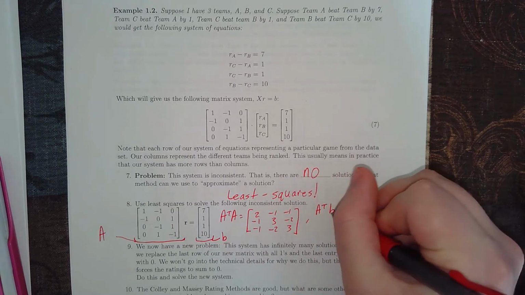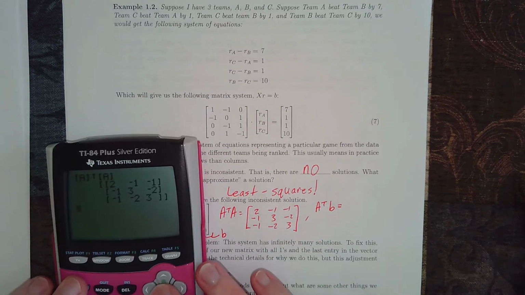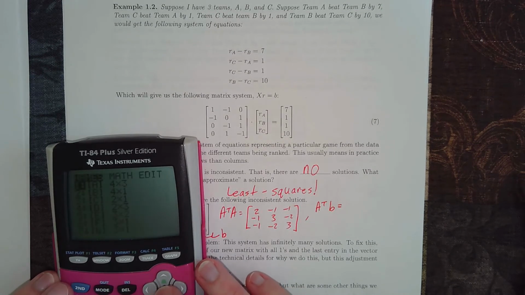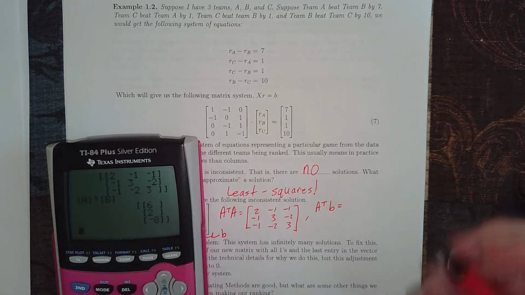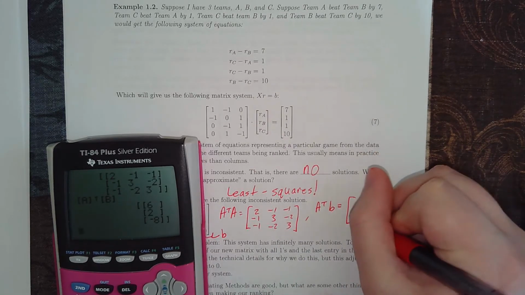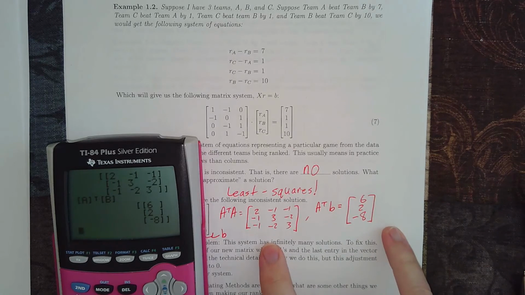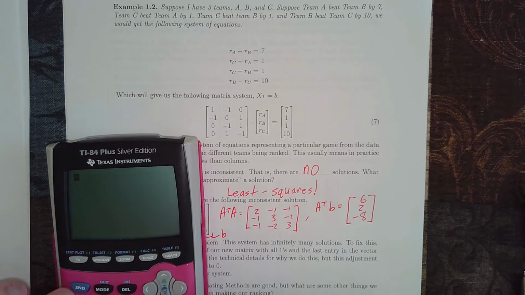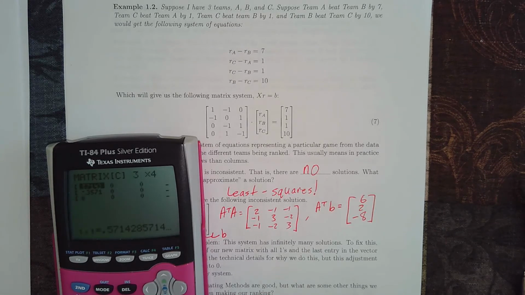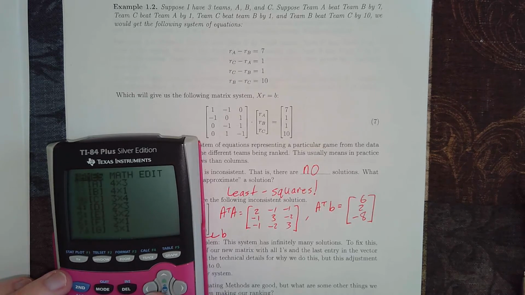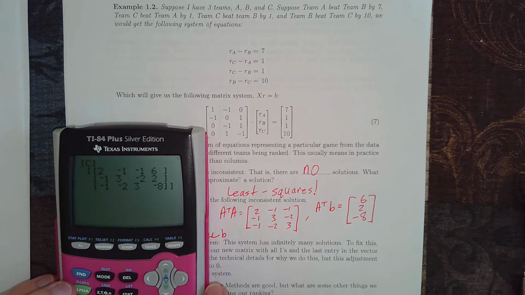And A transpose B will end up giving us 6, 2, negative 8. So if we take and create an augmented matrix with both of these, we should hopefully get something workable. So we have 3 rows, 4 columns. We get 2, negative 1, negative 1, and 6; negative 1, 3, negative 2, 2; negative 1, negative 2, 3, and negative 8. So just to verify, C does indeed give us the matrix we were hoping for.